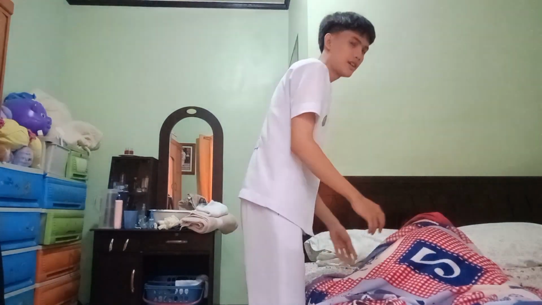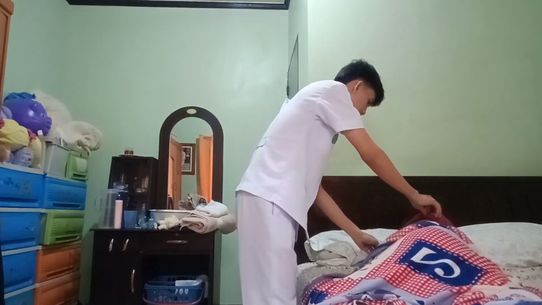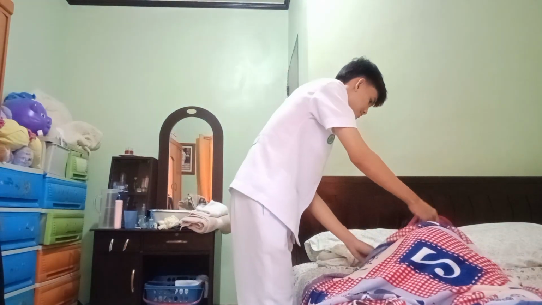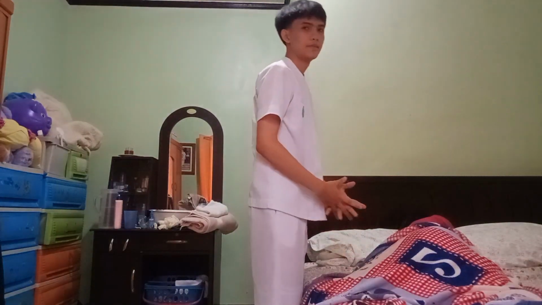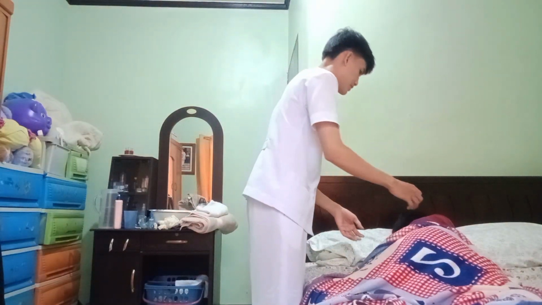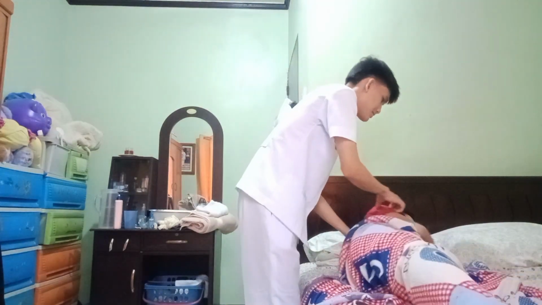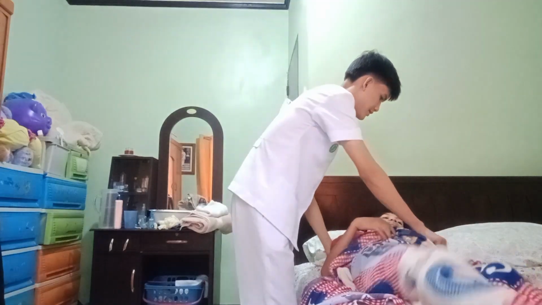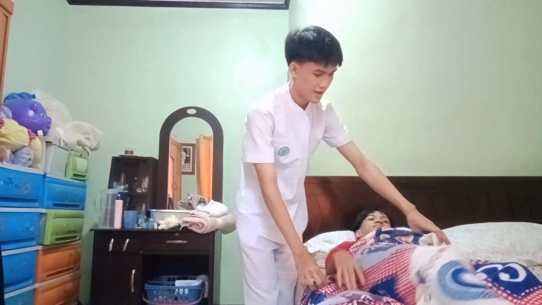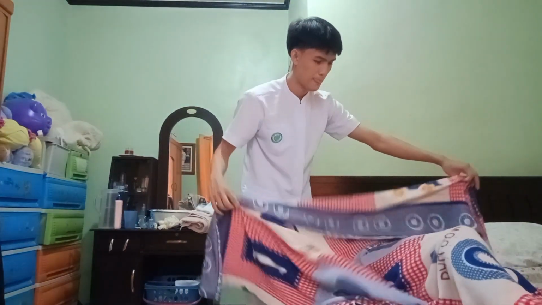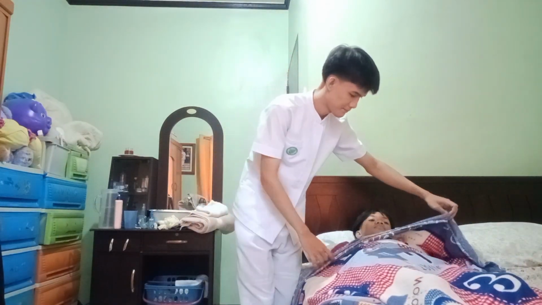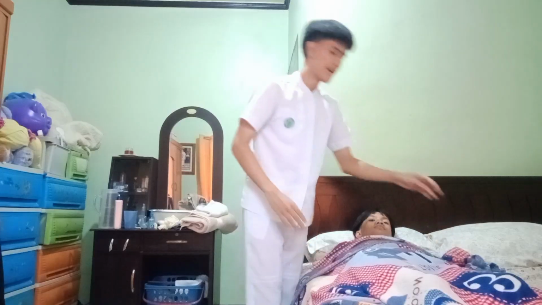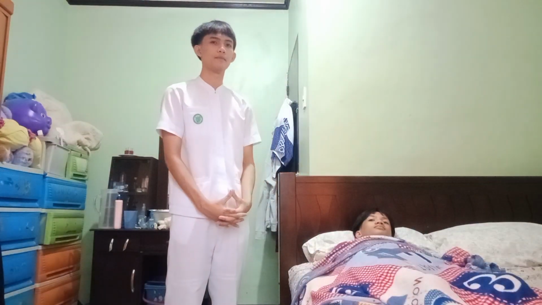Okay, next I will lower the shirt again and turn the patient into a comfortable position. I will arrange the linen. And then next I will perform hand hygiene.